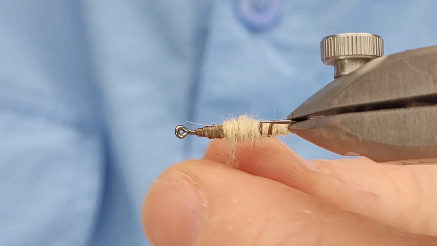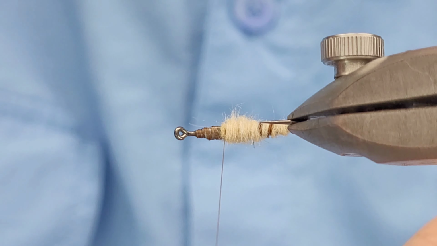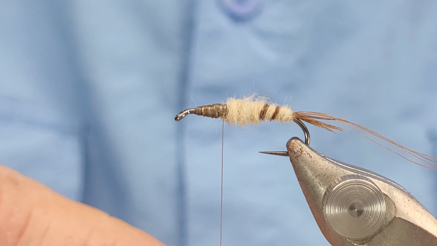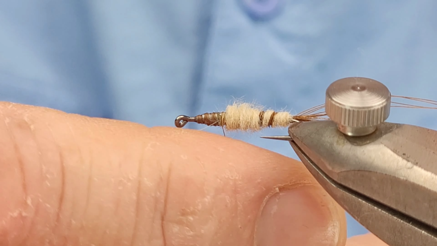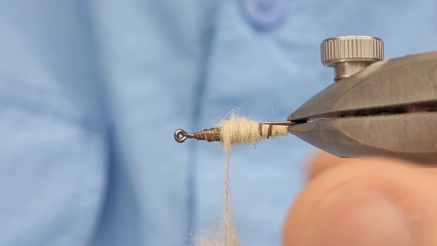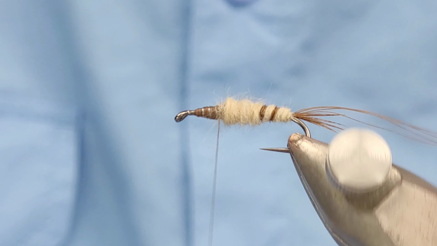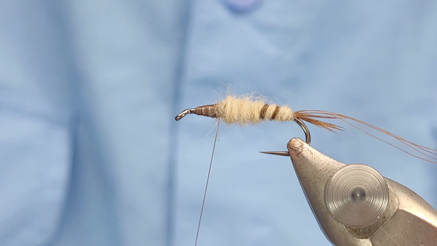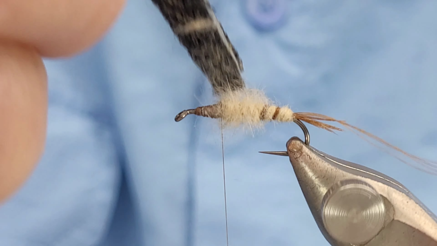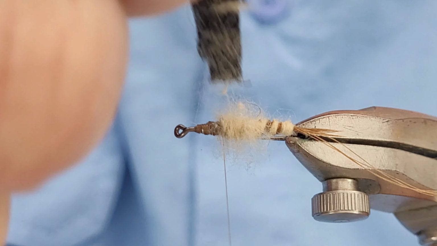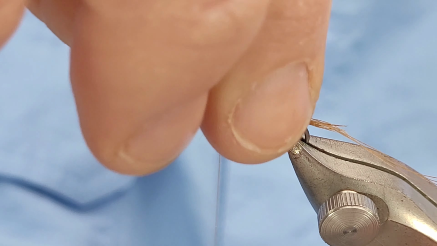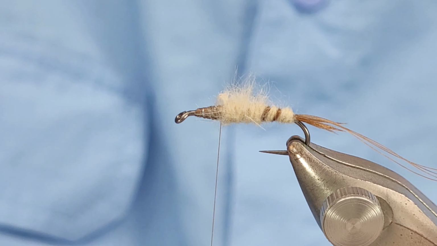And the reason behind this is that is kind of where the gills are on these bugs, so that's going to get brushed out now. I'll peel it all back because I don't want long fibres. I want kind of really bushy but not long.